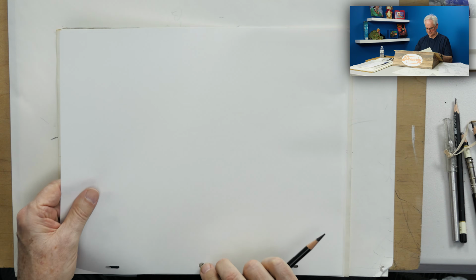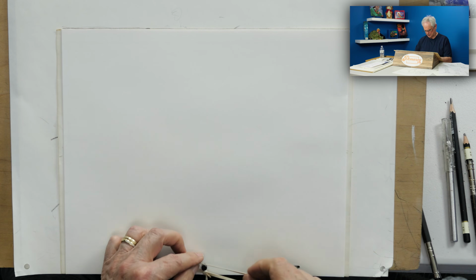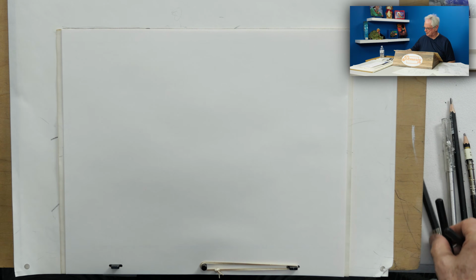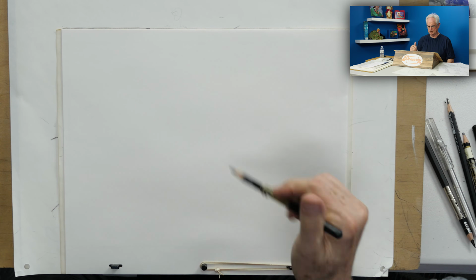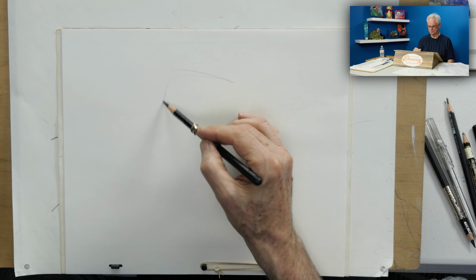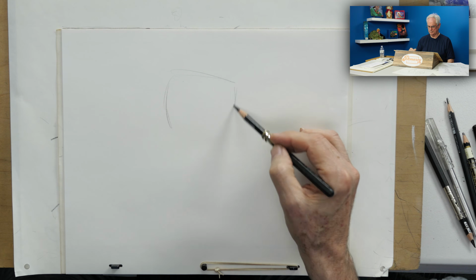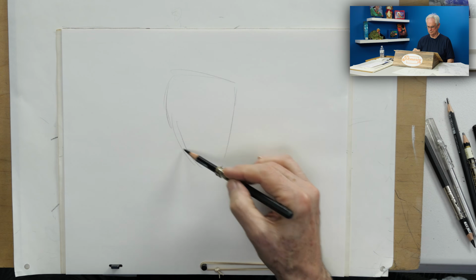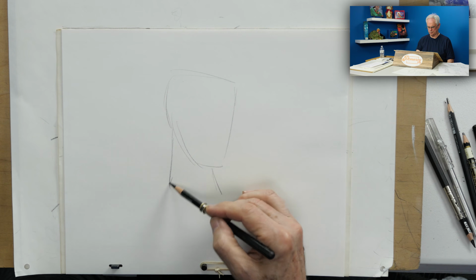If I go to the other extreme, oops, I just dropped my pencils. Let's see. If I went to the other extreme and did kind of a more straight character, let's say kind of a prince character.